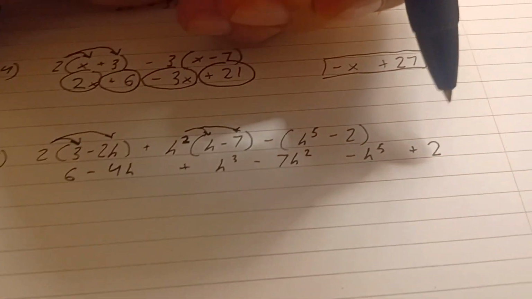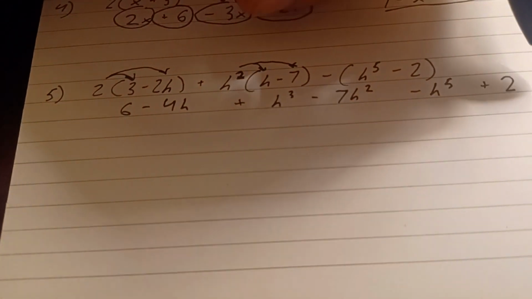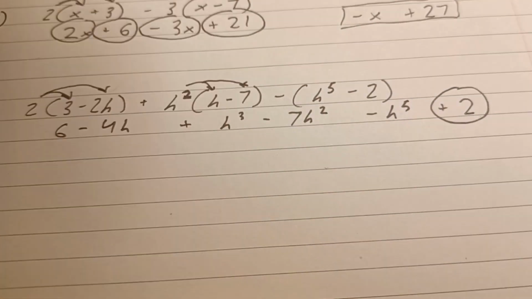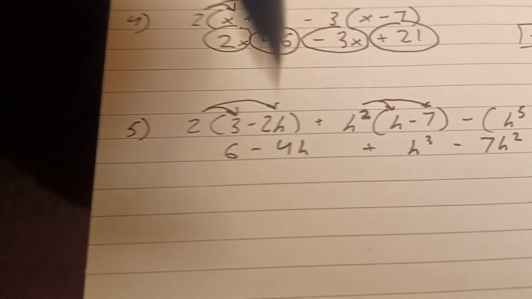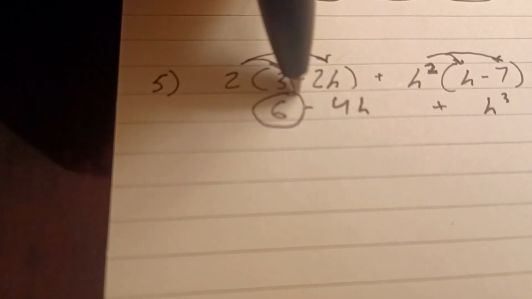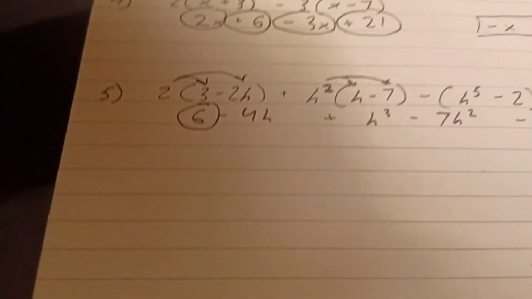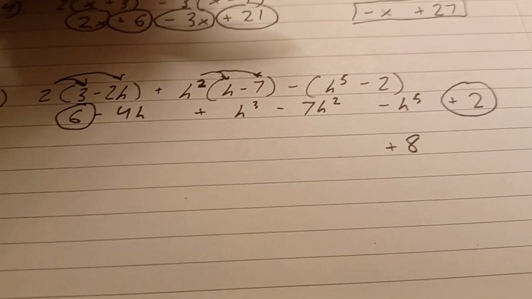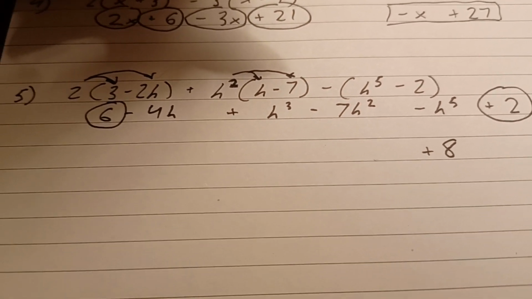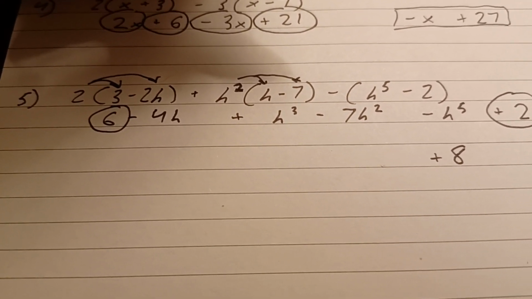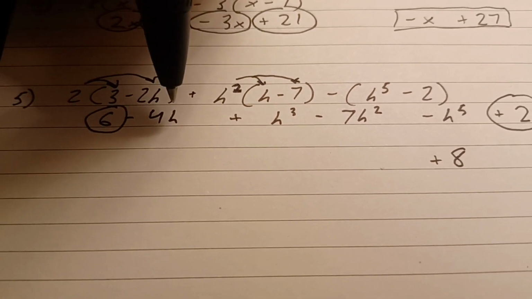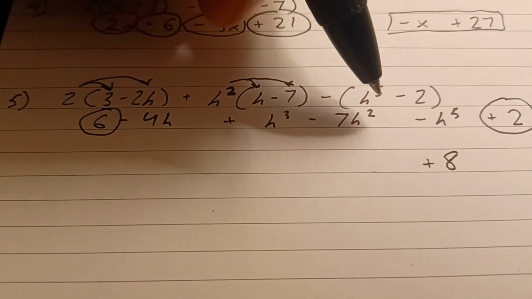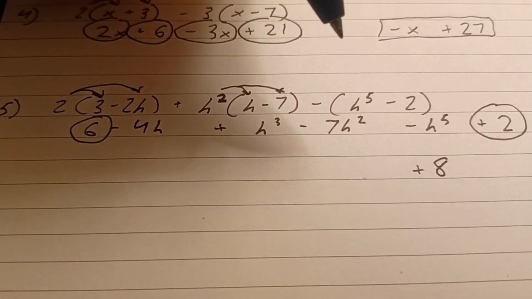We have a positive 2 over here, right? And then we have a positive 6 over here. Combine them together, what do you get? We get a positive 8, right? And now let's see if we can combine more like terms. H to the cube, h squared, negative h to the 5th.